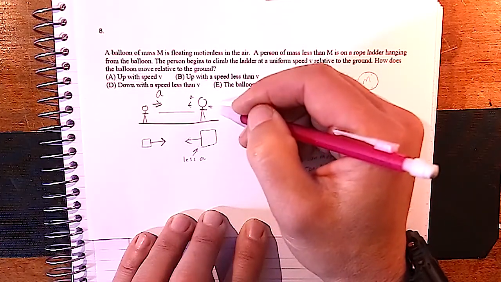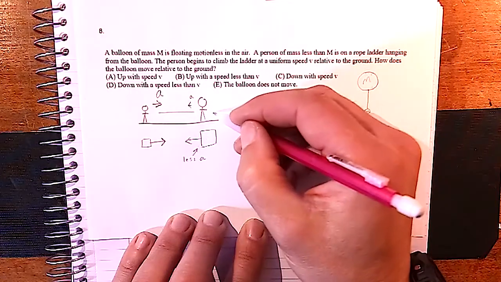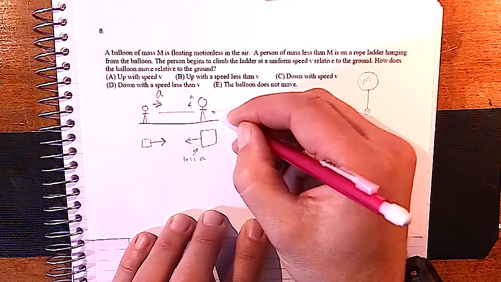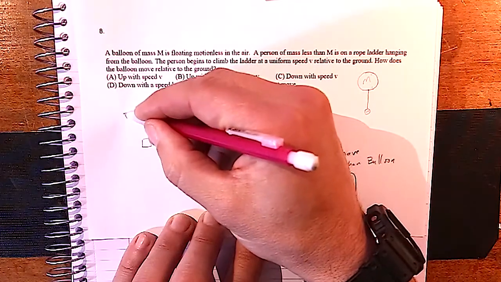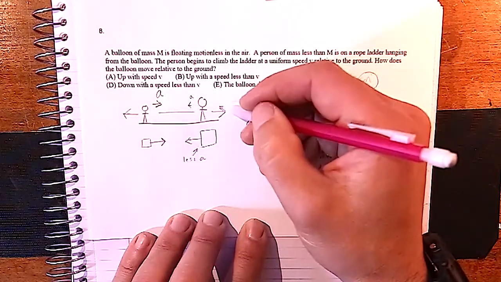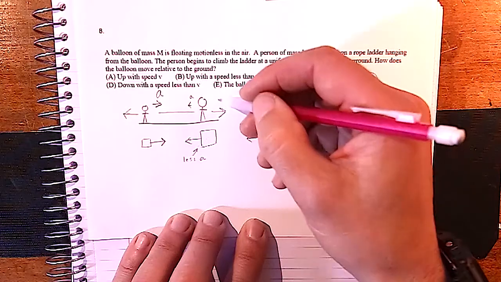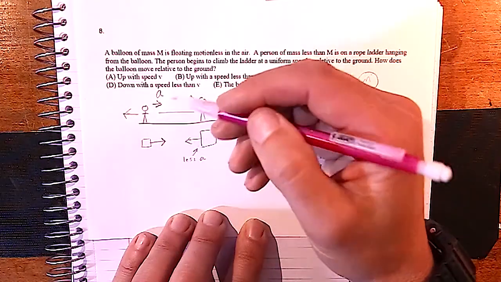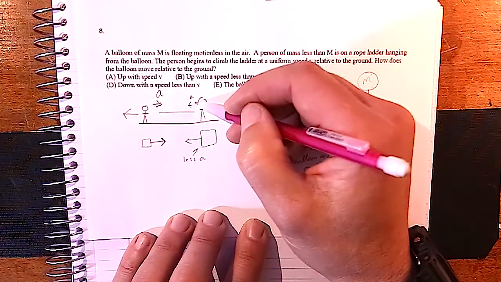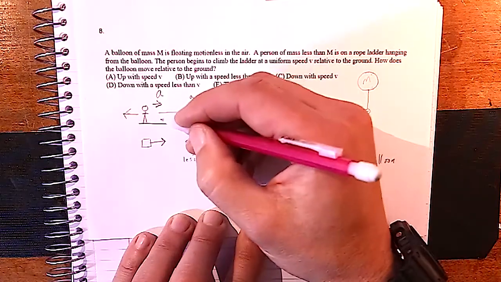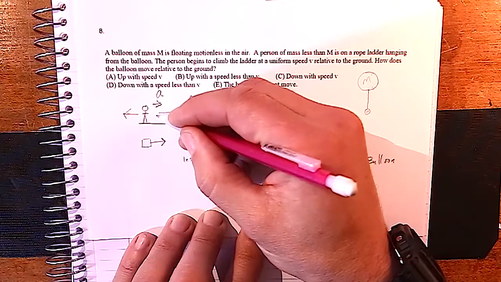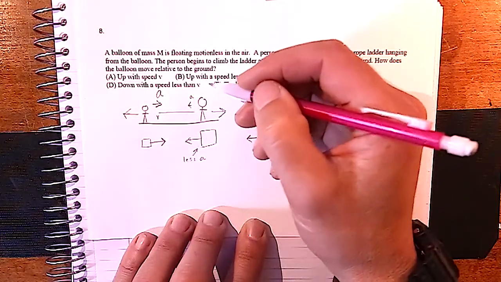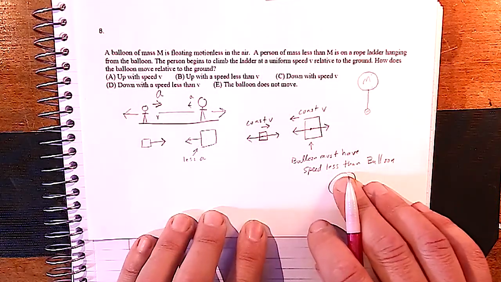But that's not the end of the problem, because there is a force that is putting the system in equilibrium in the opposite direction. In the case of the balloon, it's the buoyant force, and in the case of the person, it's their weight. So instead of accelerating with different accelerations, they have different velocities, and those velocities are constant, and for the person, it must be a smaller velocity.